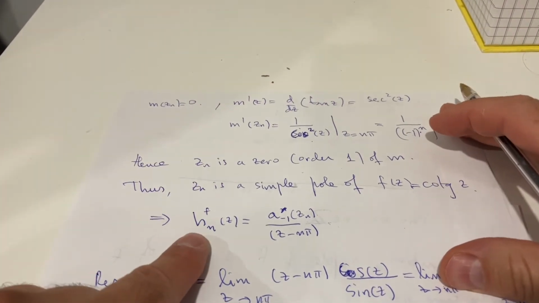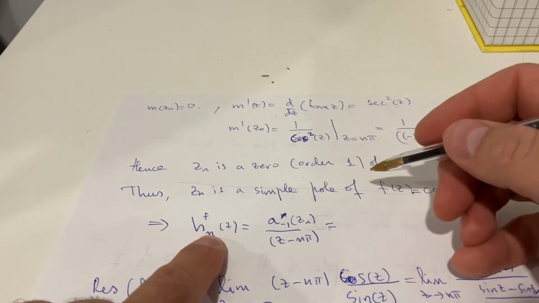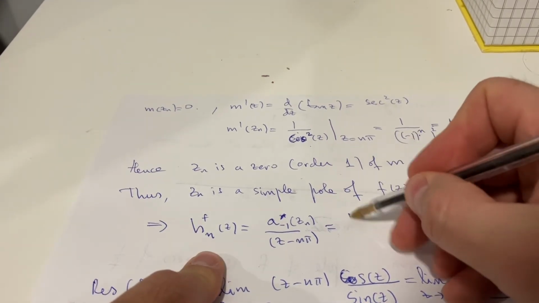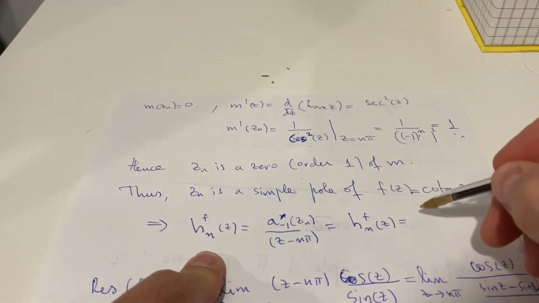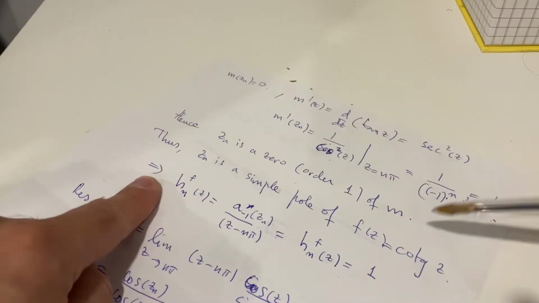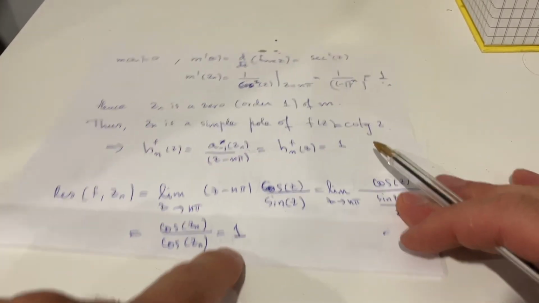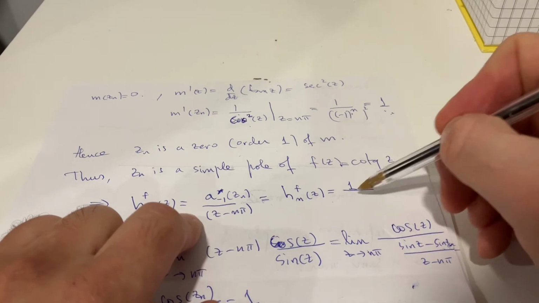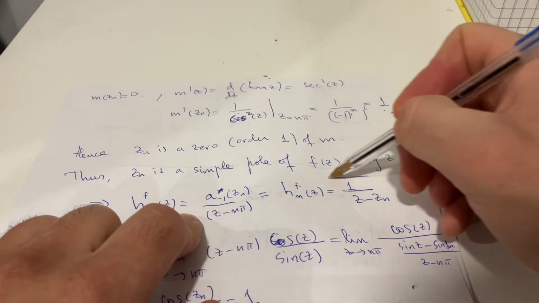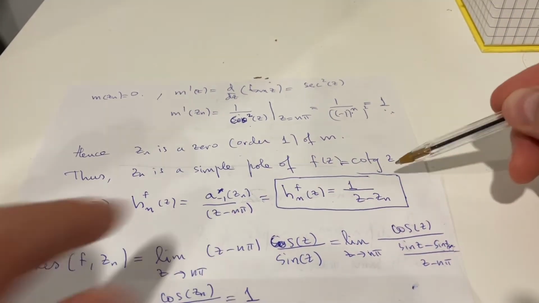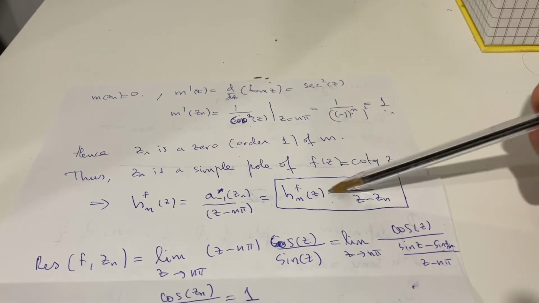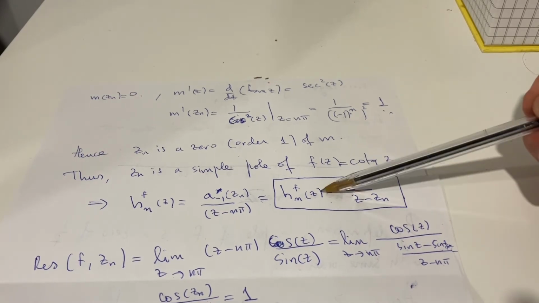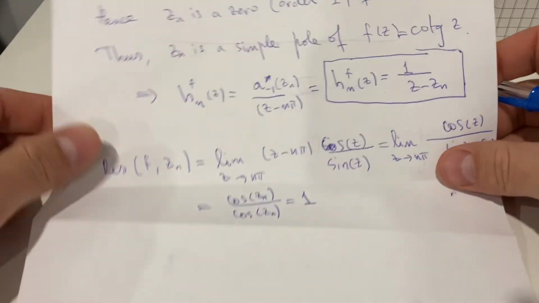Hence, the principal part at Zn of the function f is nothing else but 1, because this coefficient was computed down there, the residue, divided by z minus Zn. This is the principal part of your function, the principal part of f, the cotangent of z. All right.